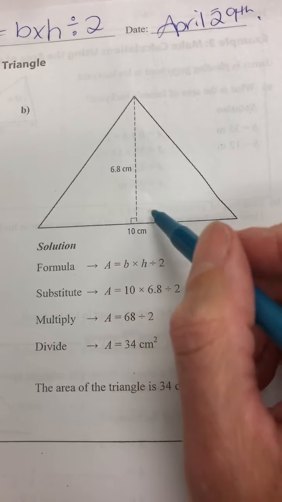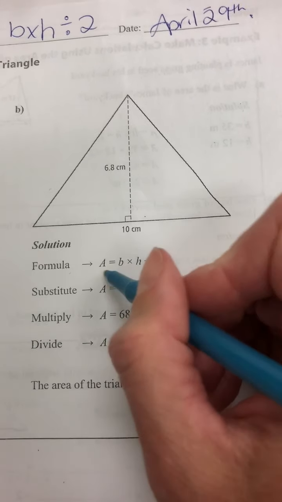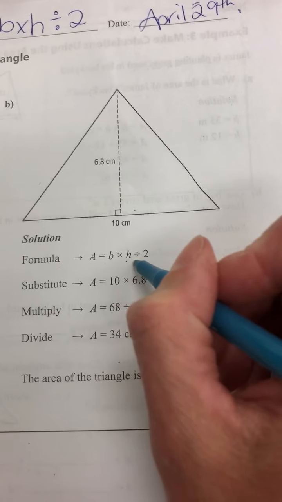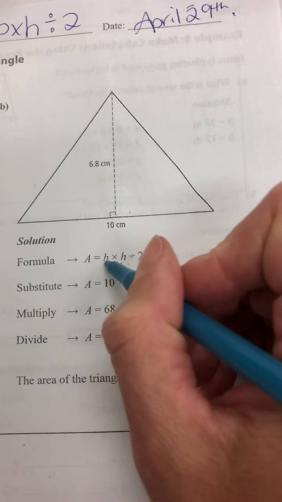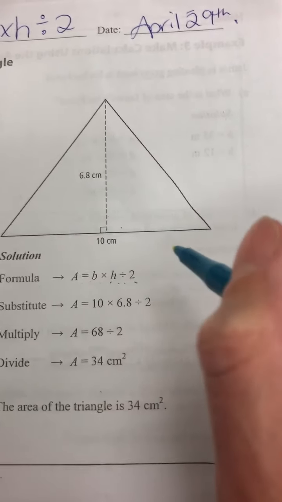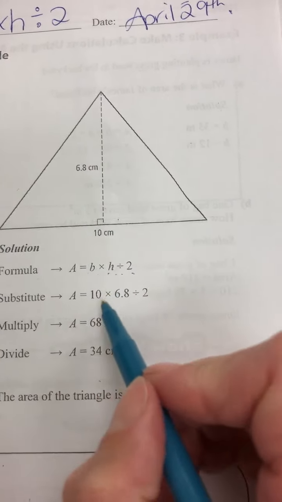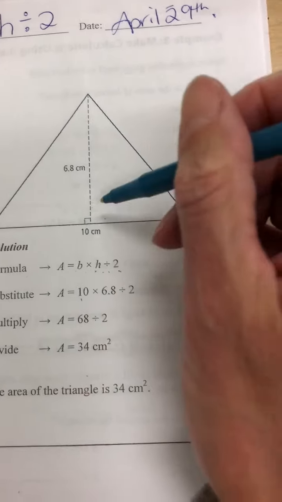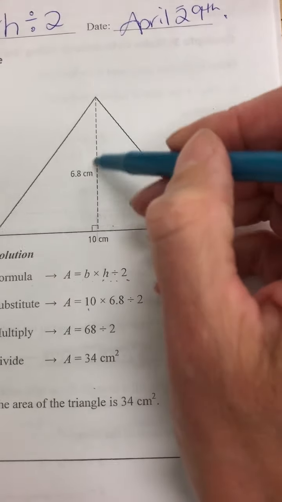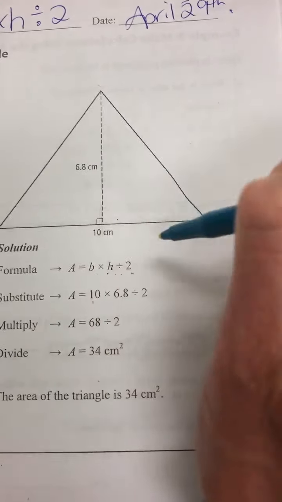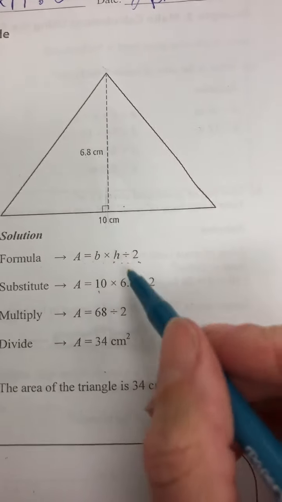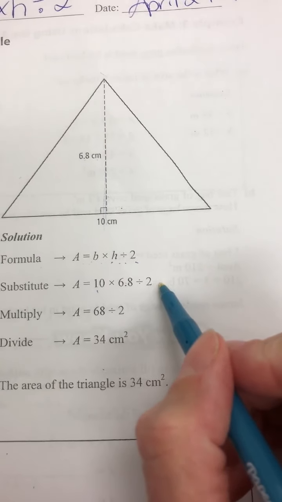Same idea over here. We're trying to figure out the area of the triangle. Area equals base times height divided by 2. I know, that's pretty boring. Base is 10. Put that in the spot of the B. Height, the straight up version, not the slanty stuff, 6.8 centimeters, divided by 2.